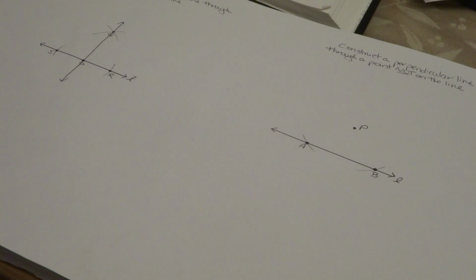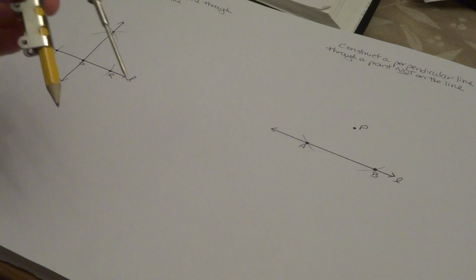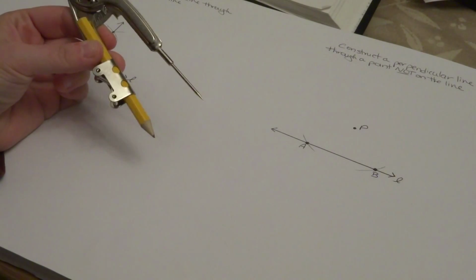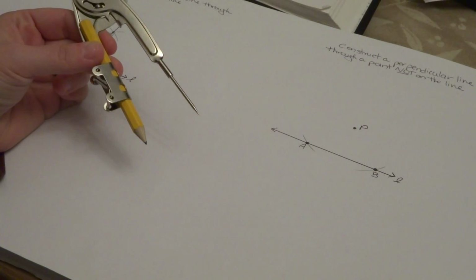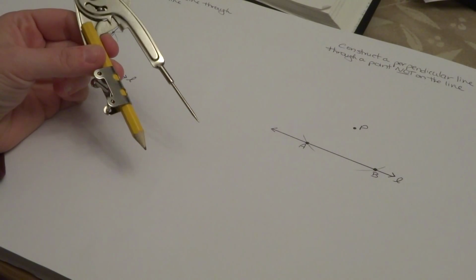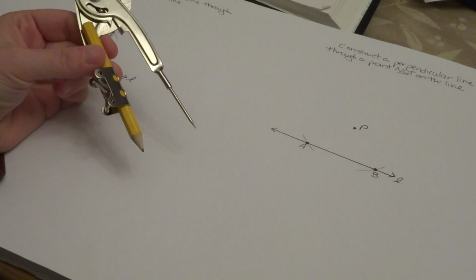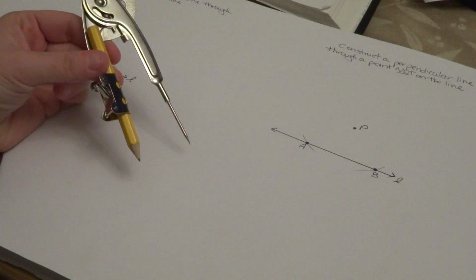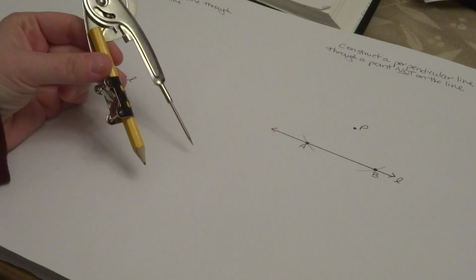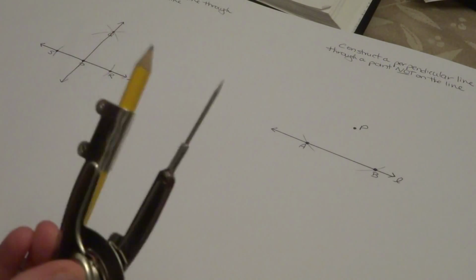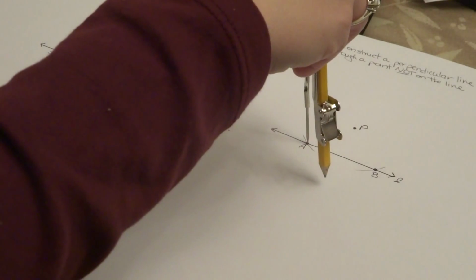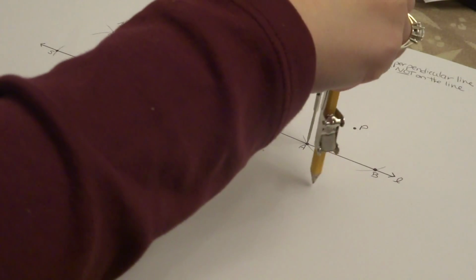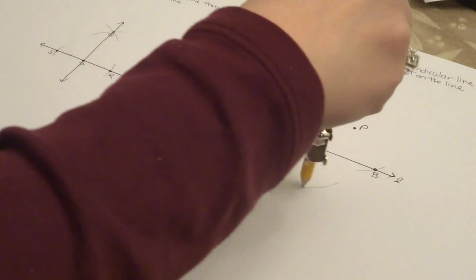With the same compass opening, so again, we're not changing the compass, place the point of your compass at A to construct intersecting arcs on the other side of L. So not the side with point P, on the other side of L. So without changing this distance, I'm going to put my point at point A and make an arc.